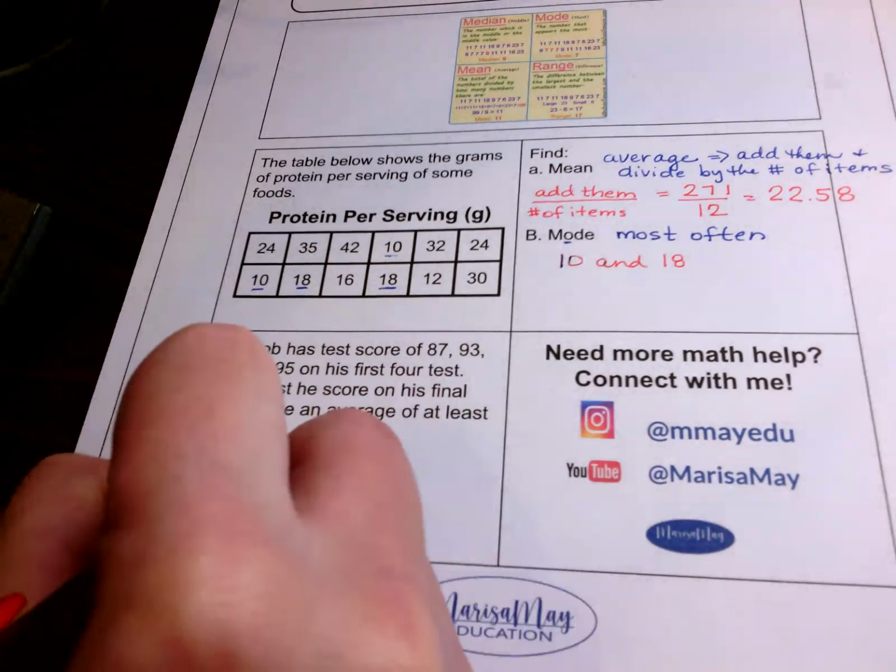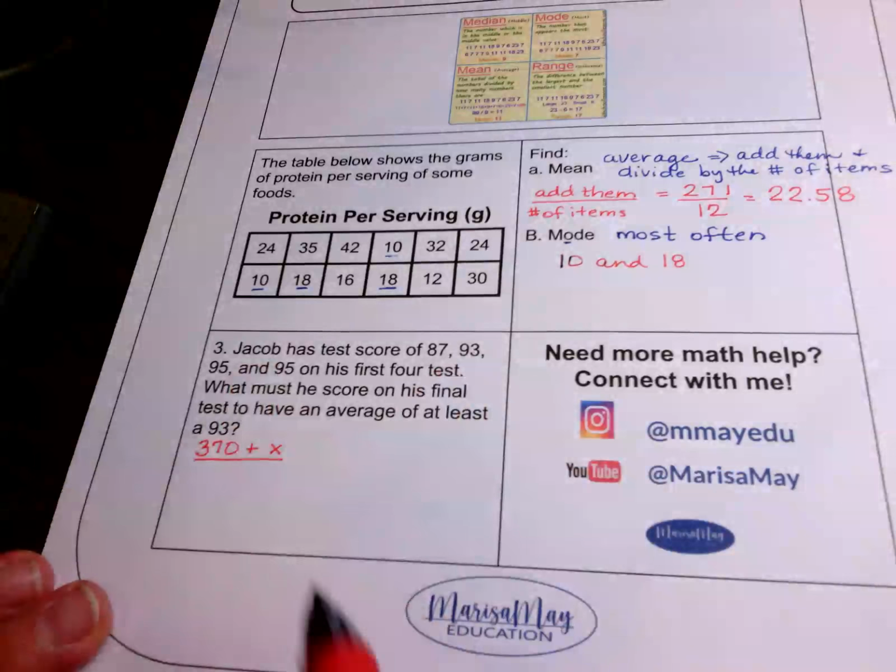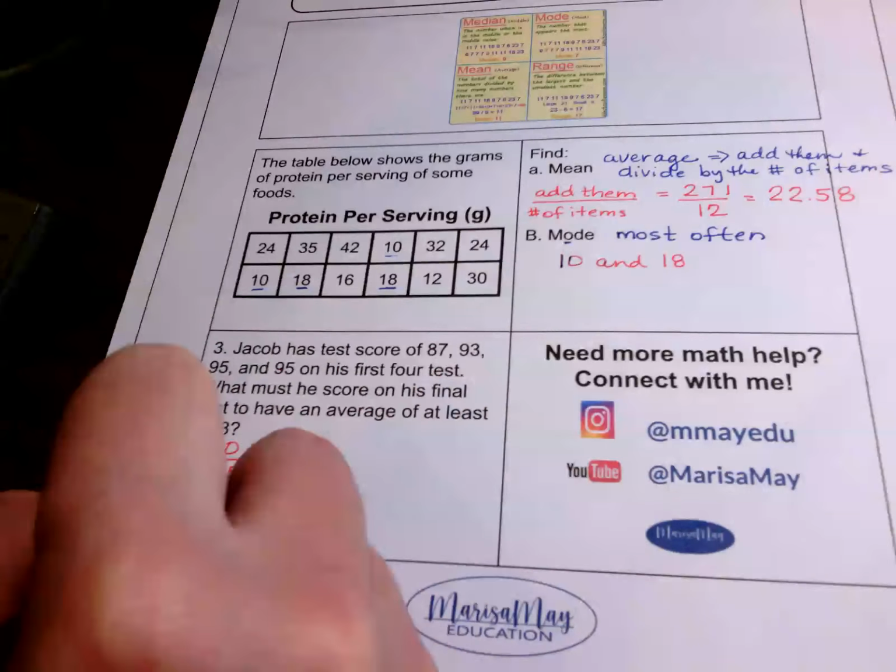So I'm just going to put an x as a little placeholder there. So this is my first 4 tests. I'm adding the 5th test. And then we have to divide by how many tests there are, or there will be. So that's a total of 1, 2, 3, 4, plus the last test. So that's going to be 5. And we need that to be 93.